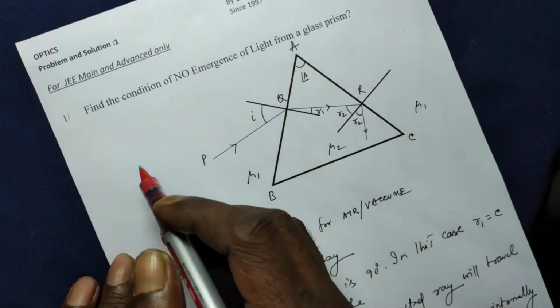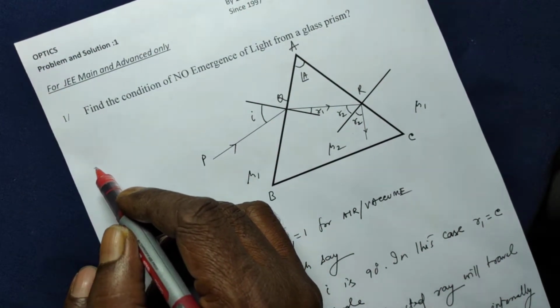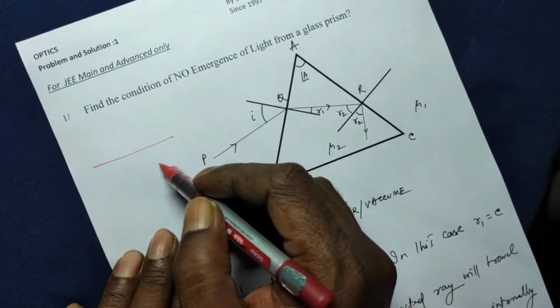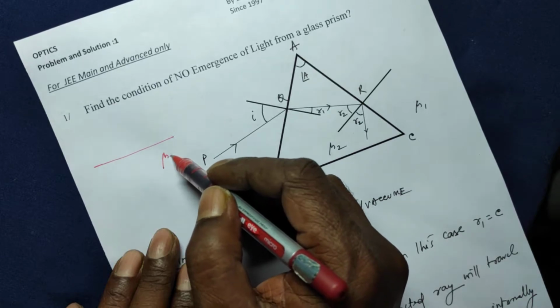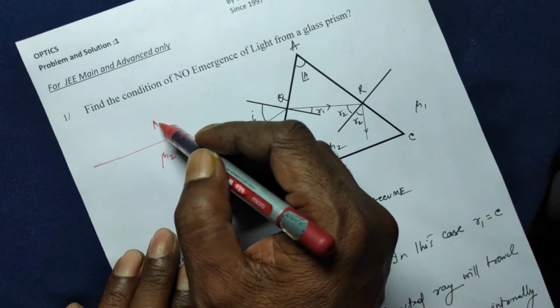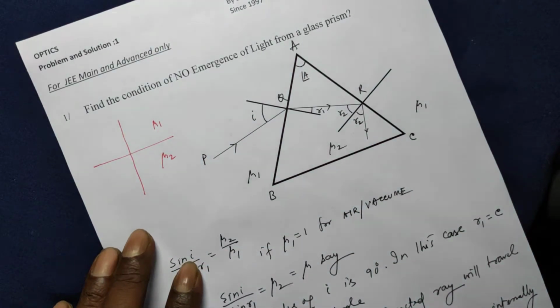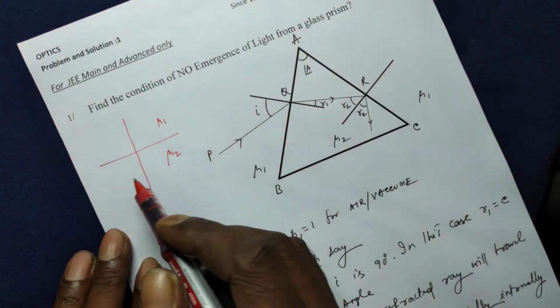That is, if this is a boundary separating two different media, let's say this medium has a refractive index mu2, this has a refractive index mu1, and here is a normal to the surface.